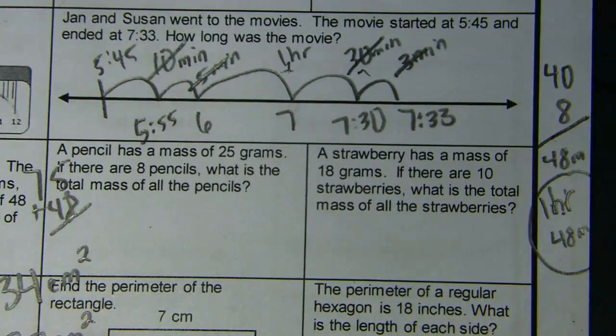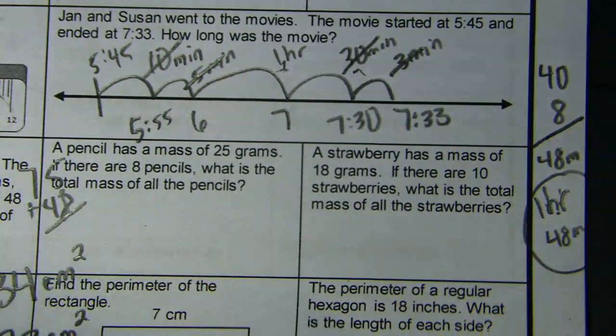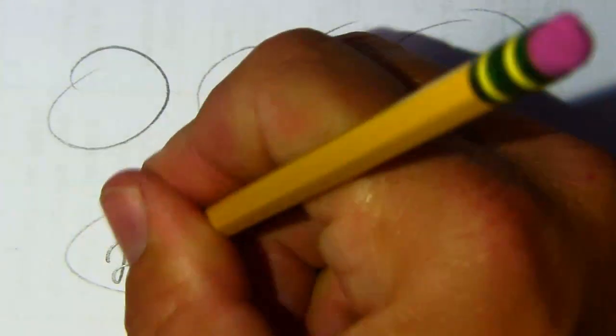Okay, now the pencil problem. A pencil has a mass of 25 grams, and there are 8 of them. At this point, the square is kind of small here, that's why I leave it blank on the back. So we have 8 pencils. Make 8 circles. This is an equal groups problem. Each one was 25.